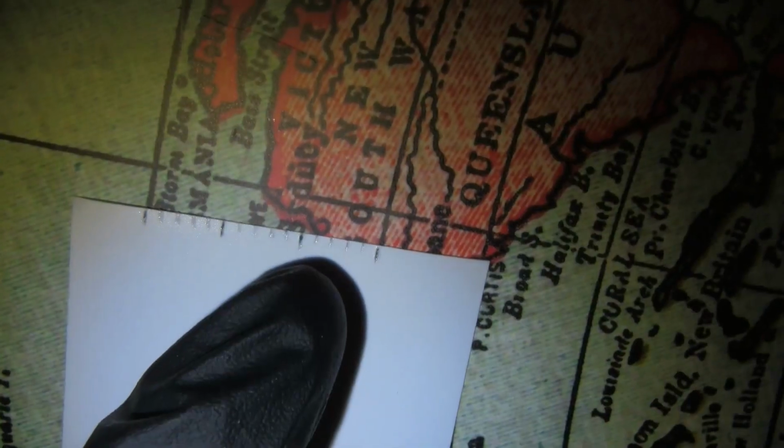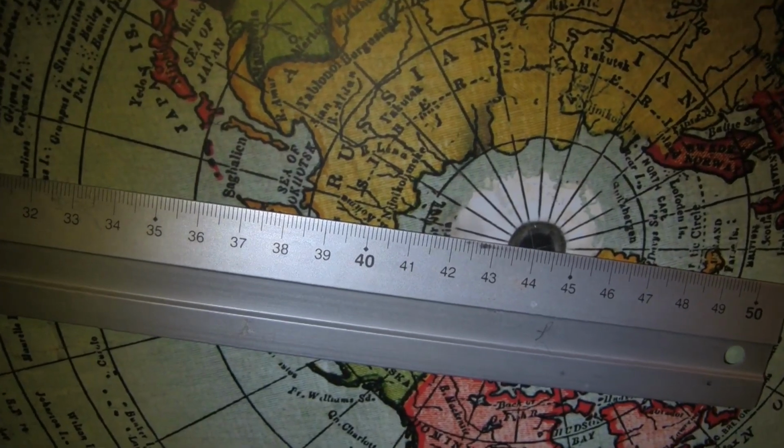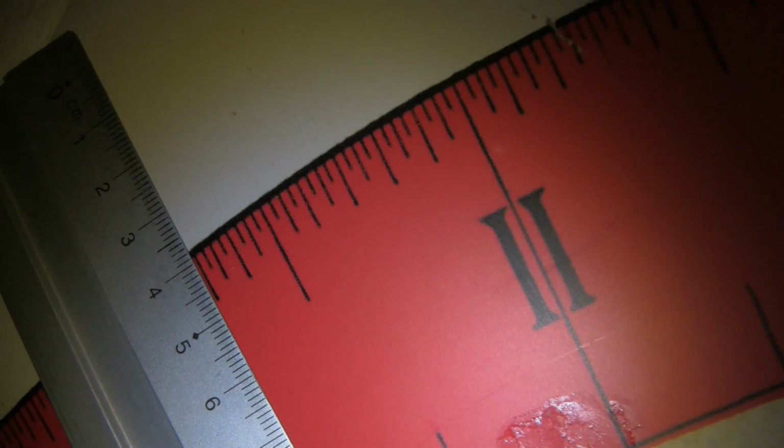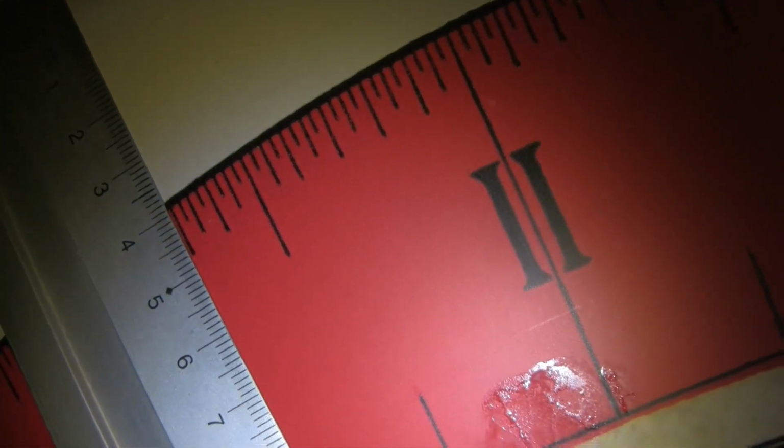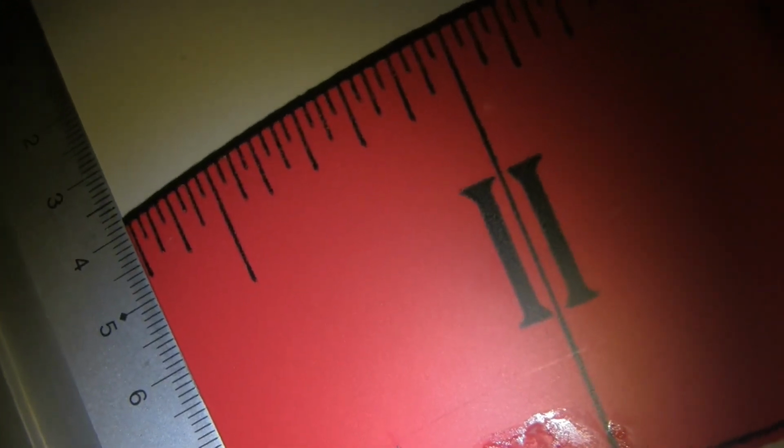The coordinate of Sydney is minus 34 degrees, and 150 and a half degrees, and for Kamchatka it is 53 north, and the longitude for Kamchatka is 157 degrees.